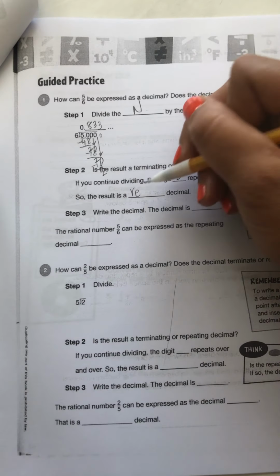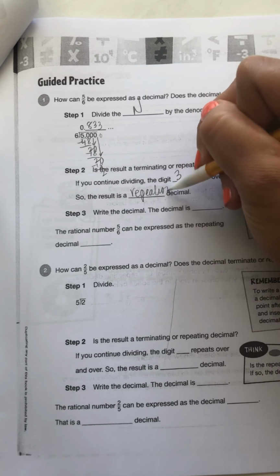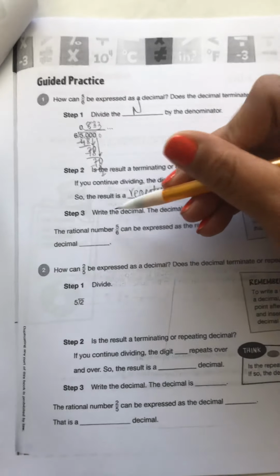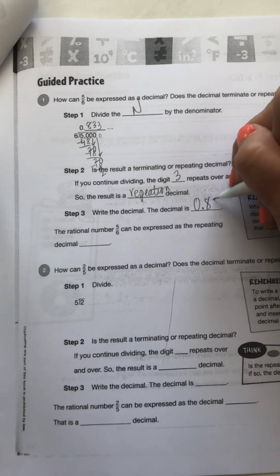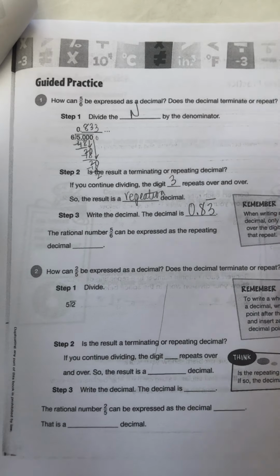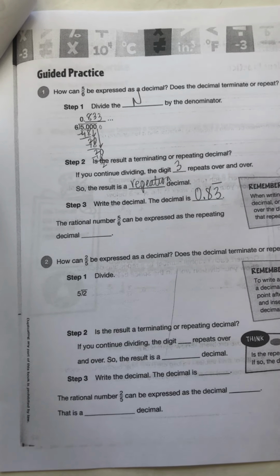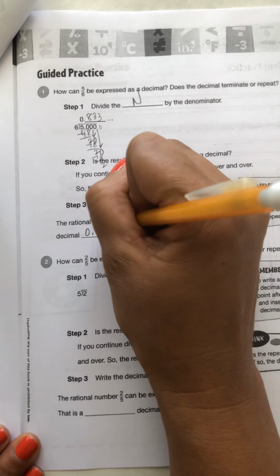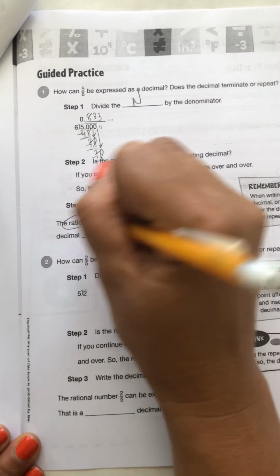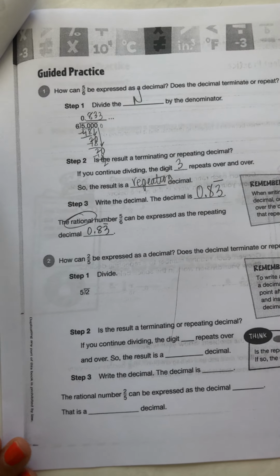So the result is a repeating decimal. Write the decimal, the decimal is 0.83, and you can put a line over that 3 because it repeats. The rational number 5/6 can be expressed as the repeating decimal 0.83 with the repeat, and it is rational because it does repeat.